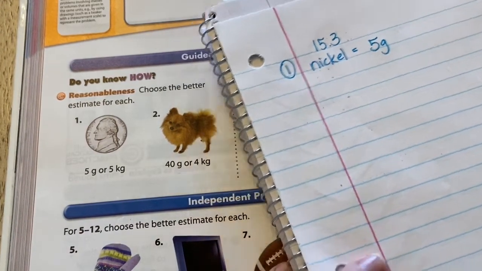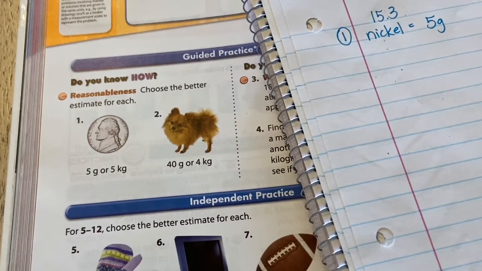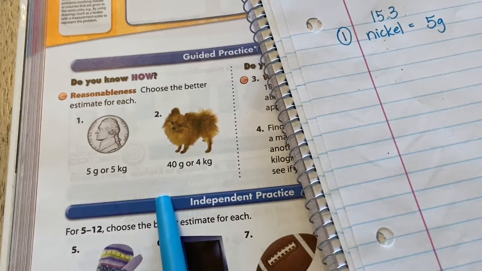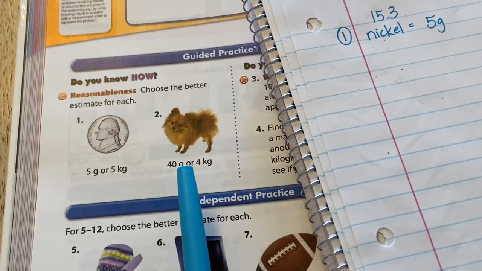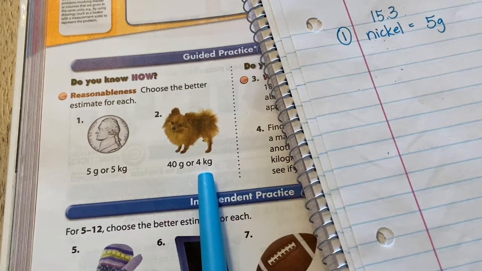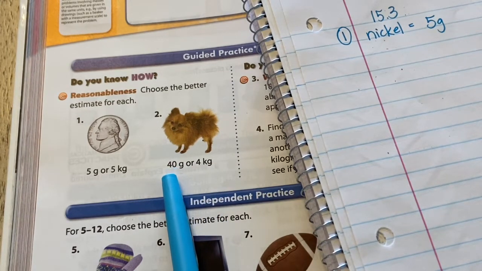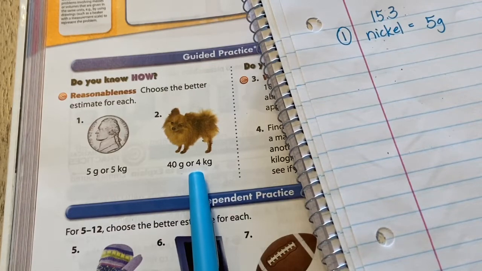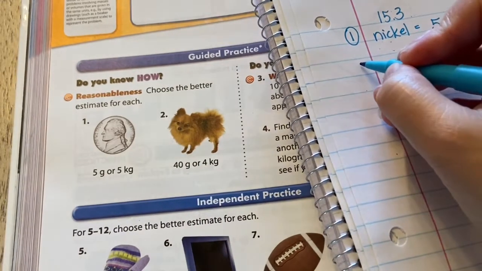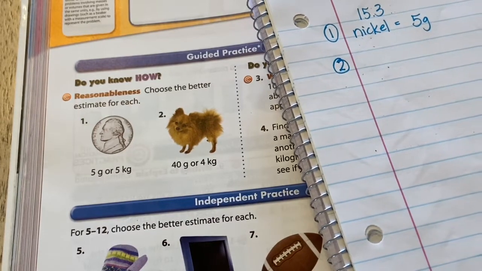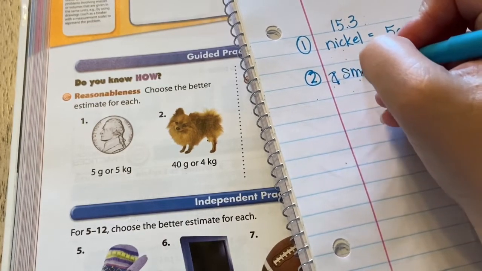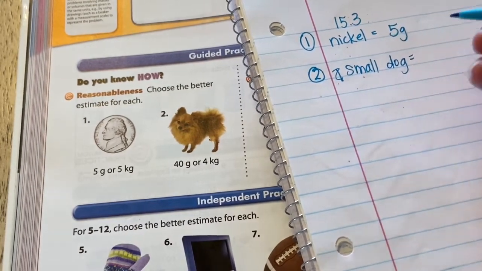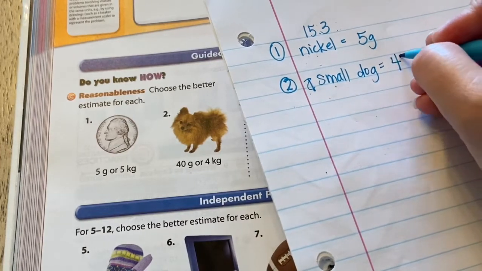Number 2, they show us this cute little Pomeranian puppy. And what would be a better estimate for how much mass this dog has? 40 grams, remember paper clips, or 4 pineapples, 40 grams or 4 kilograms. Hopefully you said 4 kilograms. So a dog, let's see, small dog, 4 kilograms.